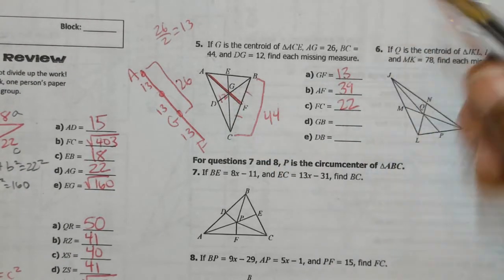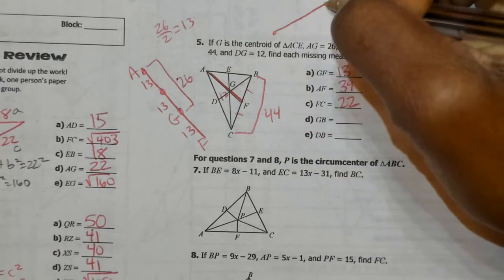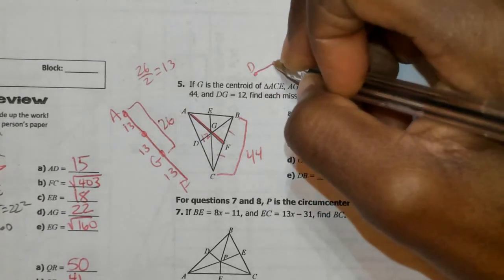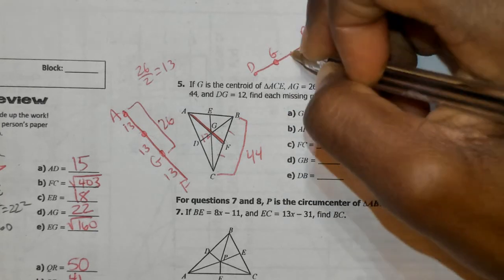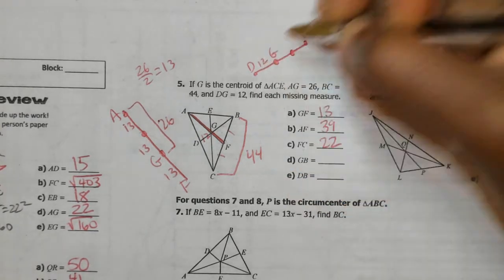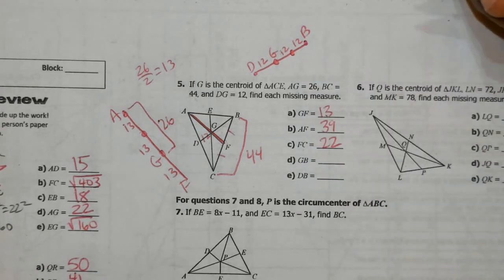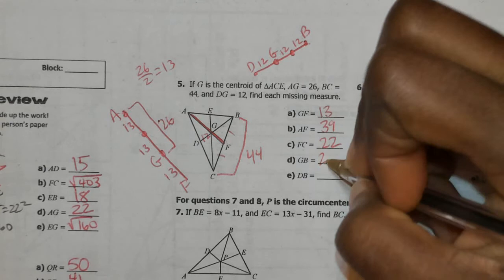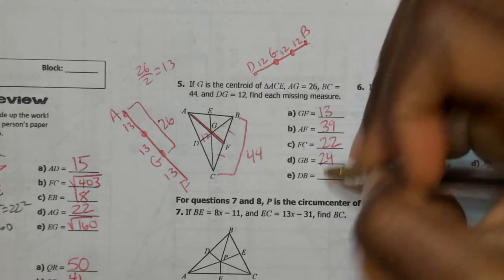GB. Okay, so GB is on a segment D, G, B. And the part between G and B is the longer side part. So if this is 12, then each of these are 12. So G to B would be 2 12s or 24, and then D to B would be 3 12s or 36.